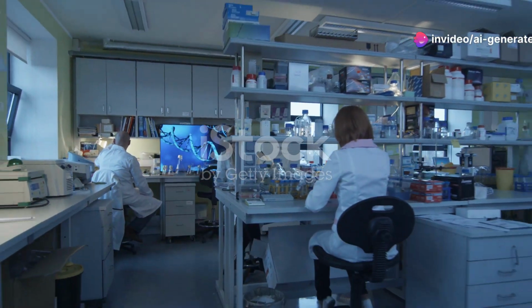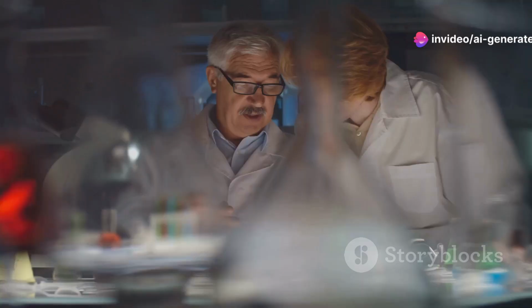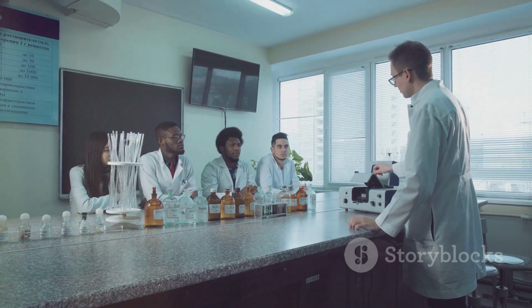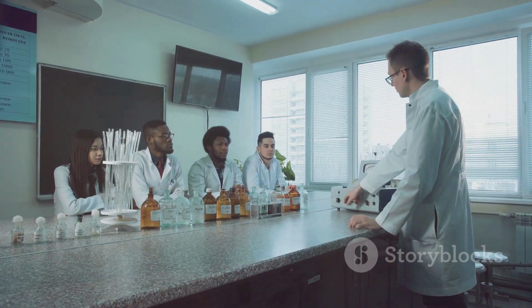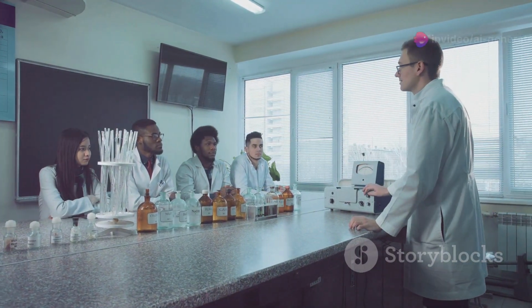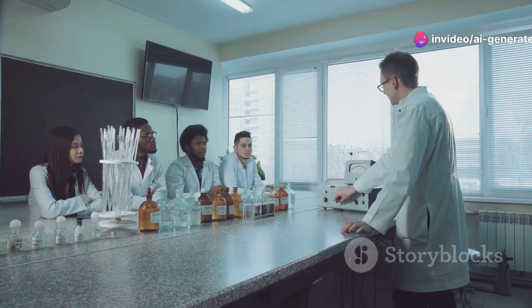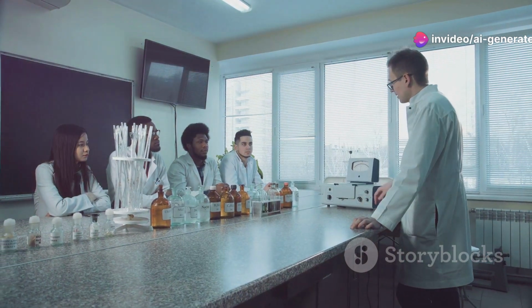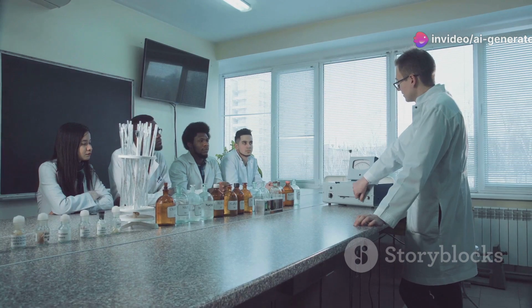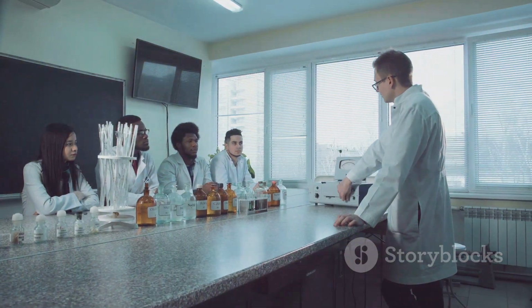Key components of the scientific method. The hypothesis must be able to be tested through experimentation. Experiments should include a control group that is not subjected to the experimental treatment. This allows scientists to compare the results and determine if the treatment had a significant effect.